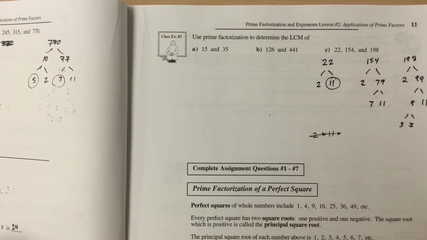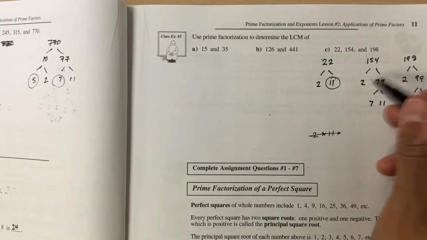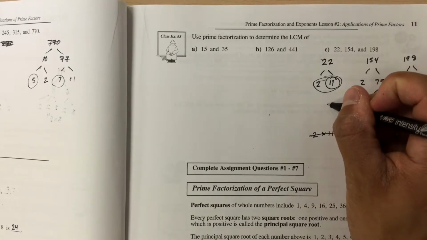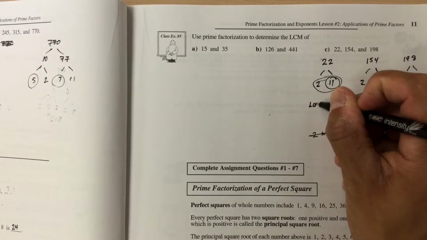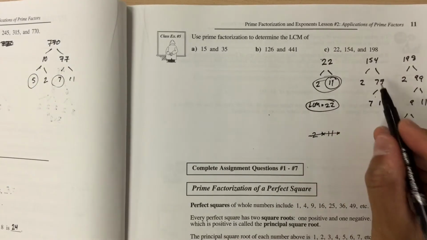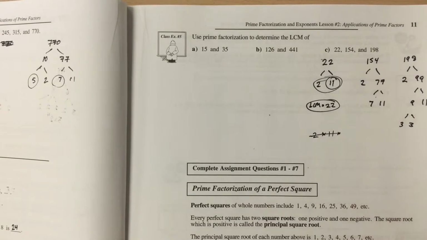Our lowest common multiple here is going to be 11. Or actually, it's going to be 22. Sorry about that. Yeah, our lowest common multiple here is going to be equal to 22. If we look at all these, 2 and 11, they're all divisible by 22.